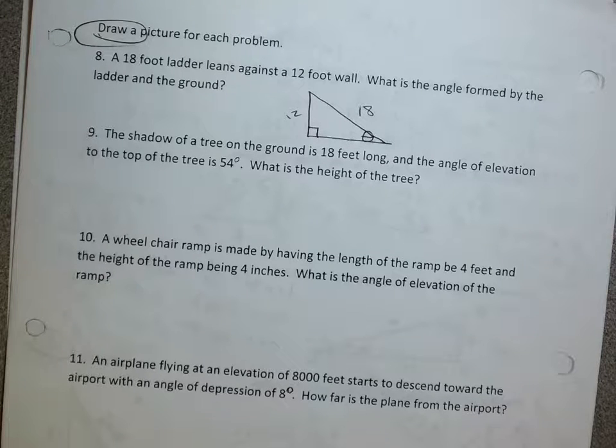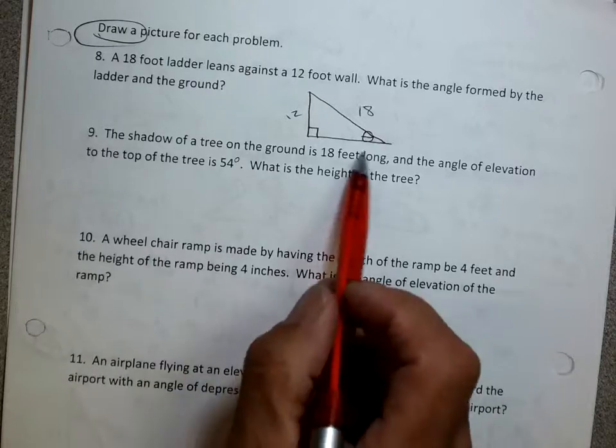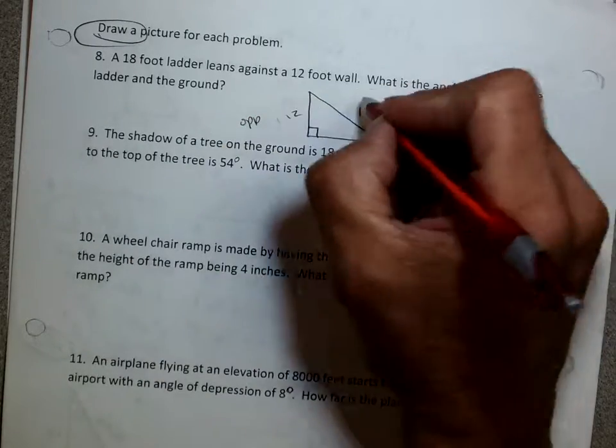So, what do you think? We need to find the angle, right? Flip it the other way. Go like that. So, opposite over hypotenuse, right?